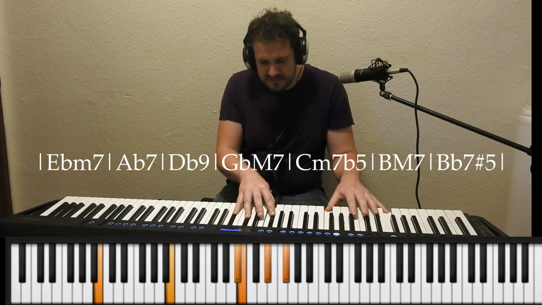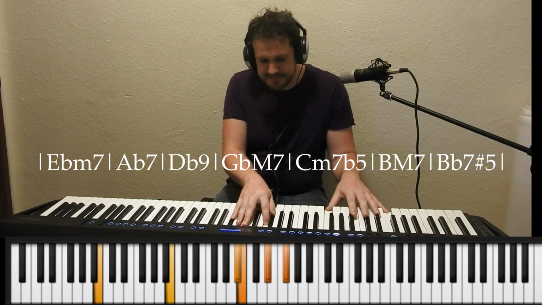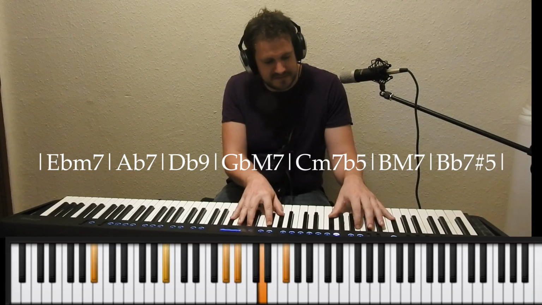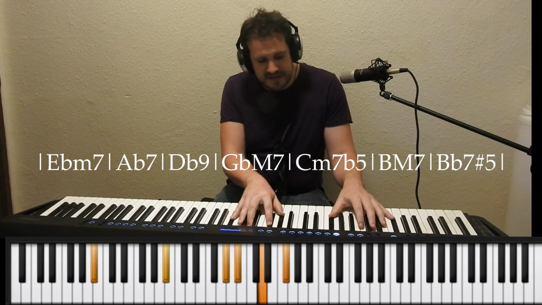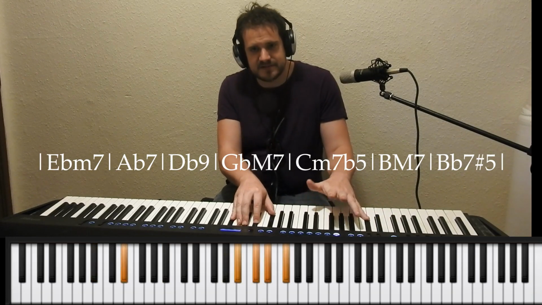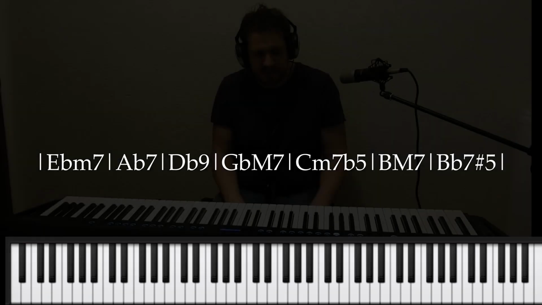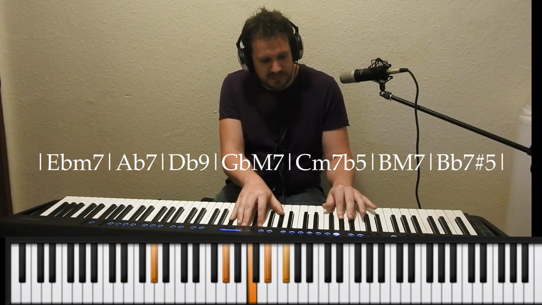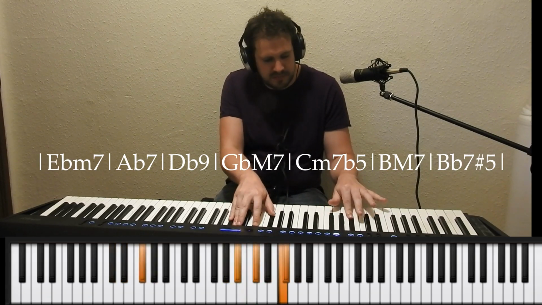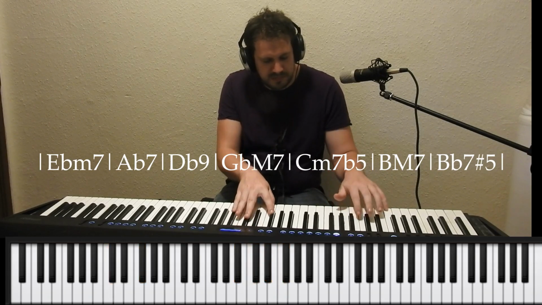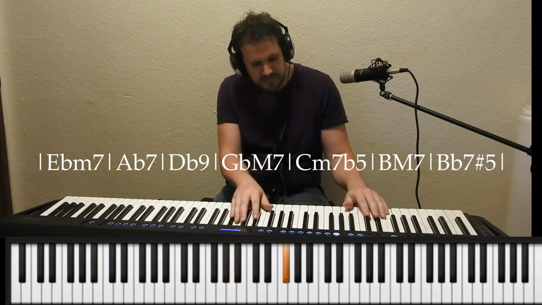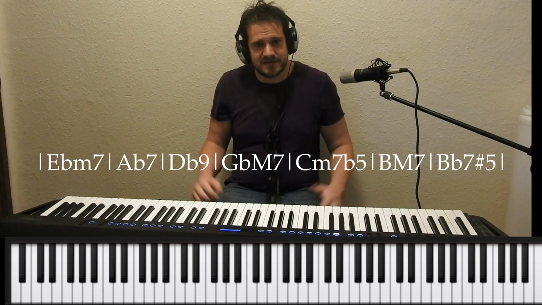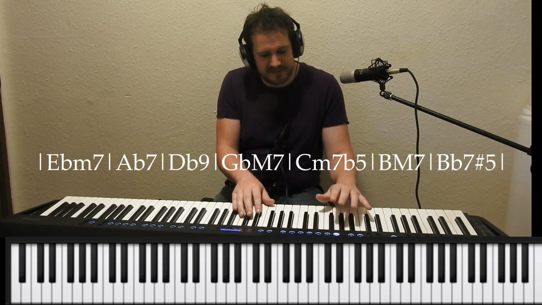So we've gone from there, B major 7 to B flat 7 with a sharp 5th. And then that takes us back to the beginning of the sequence. So we put all those chords together now and hear how it sounds. And then all we need to do to make it sound like the Jamiroquai track is to put the rhythm in.